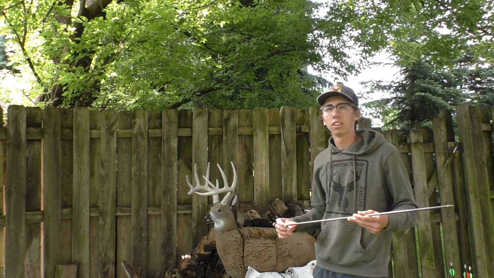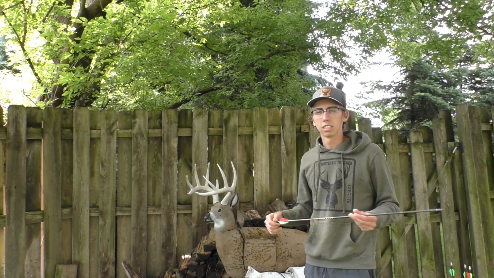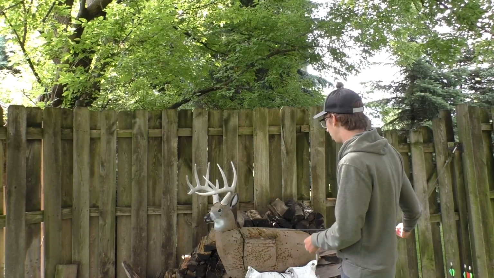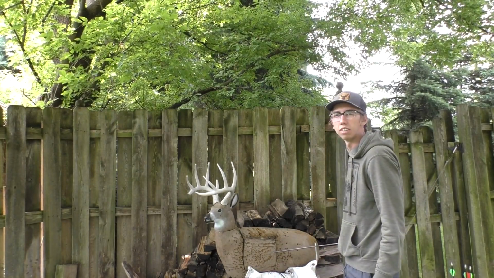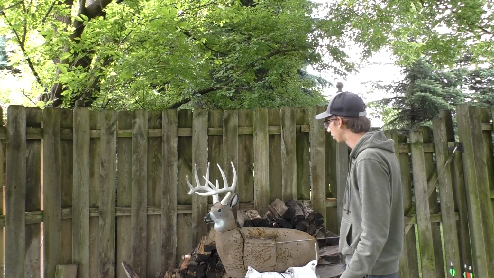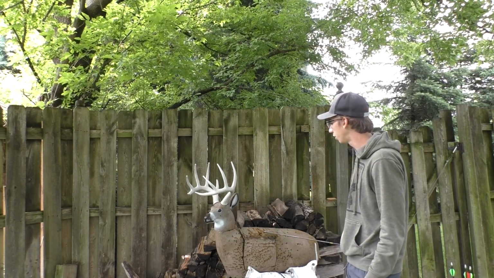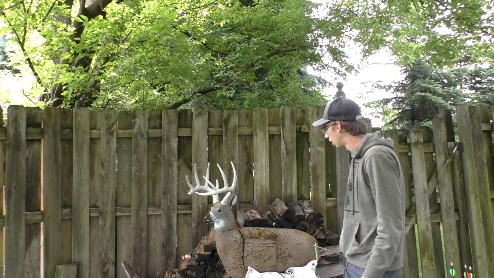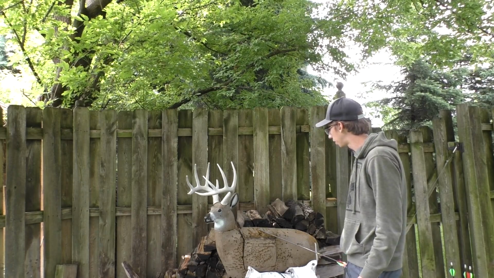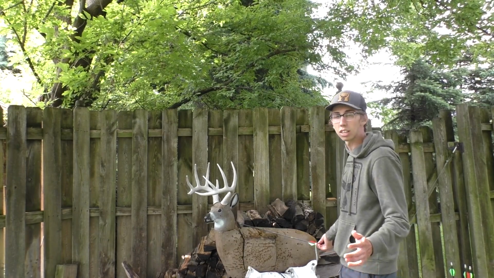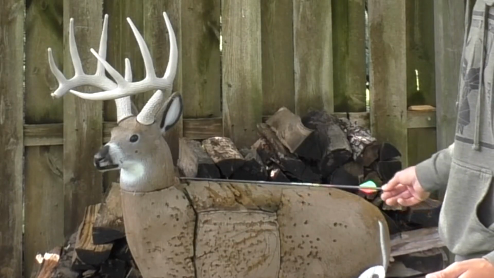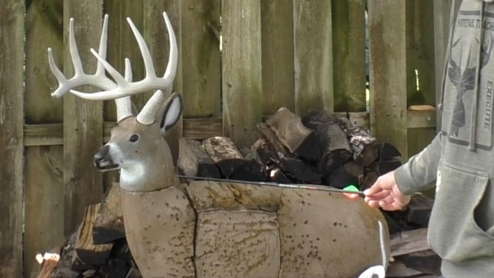And how you're going to want to think about this shot is if you aim here, which right there, that is hitting the liver. Now as this arrow goes through him, entering through the liver at about a 45 degree angle, you're probably going to clip the lungs, a lot of the lungs. And that thing is almost coming out at the back shoulder of that deer.